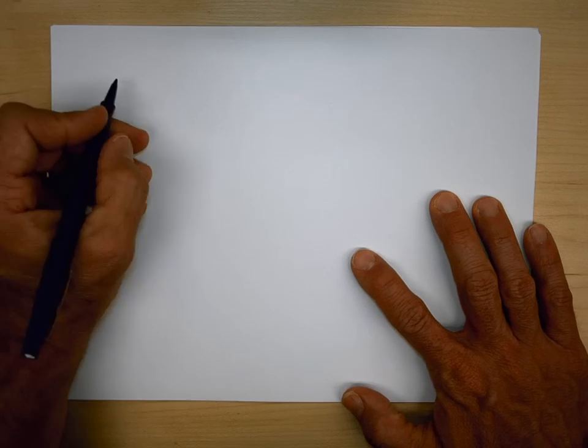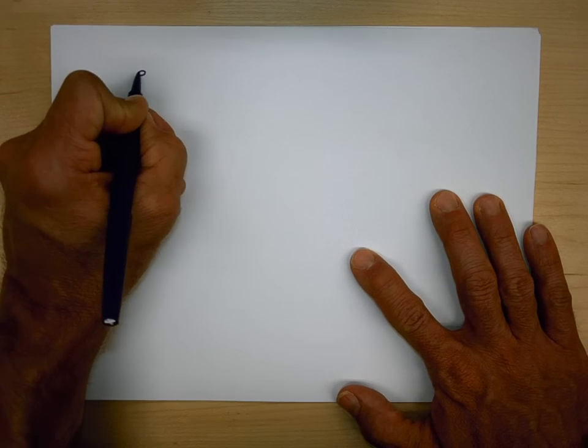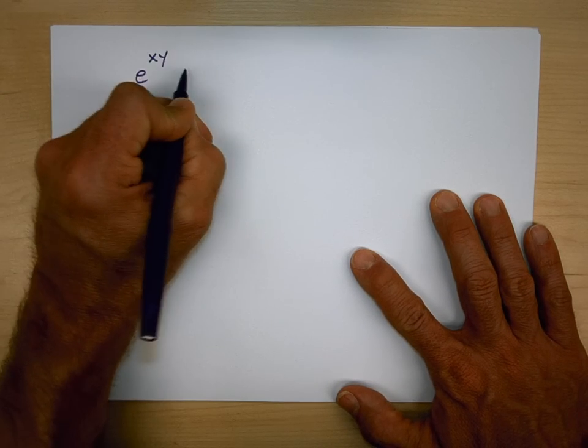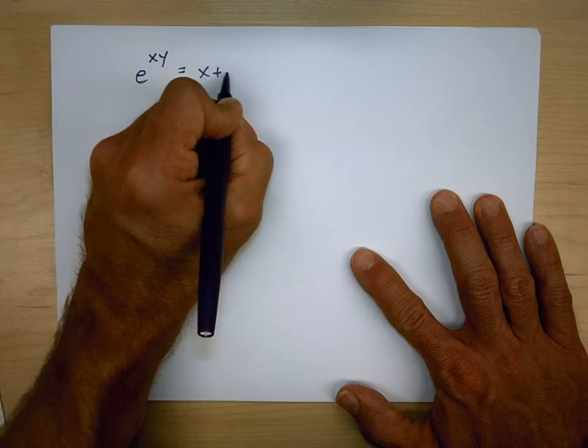So let's say we wanted to find y prime for the curve e to the xy equals x plus y.